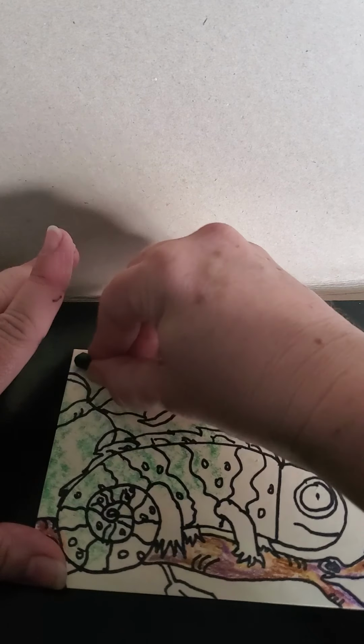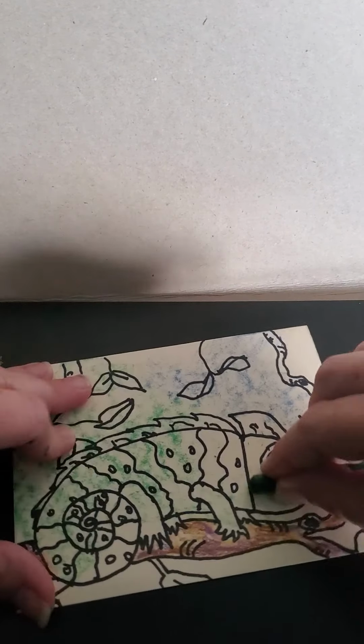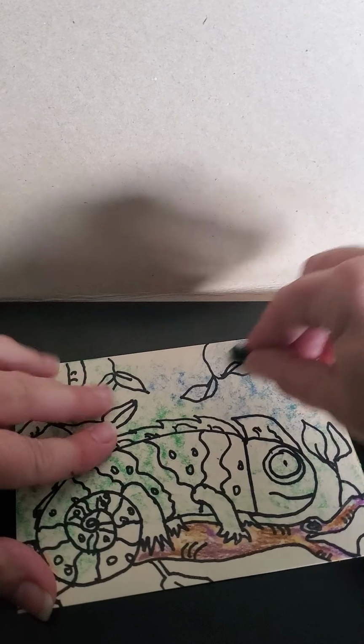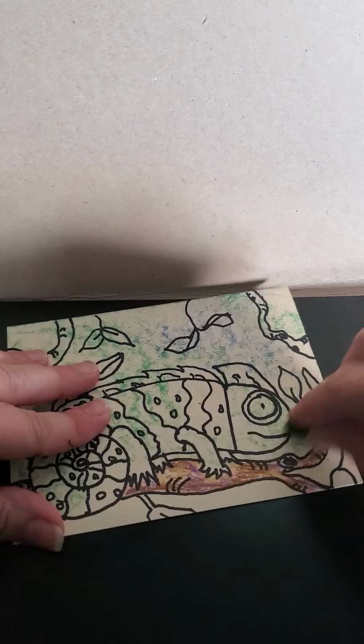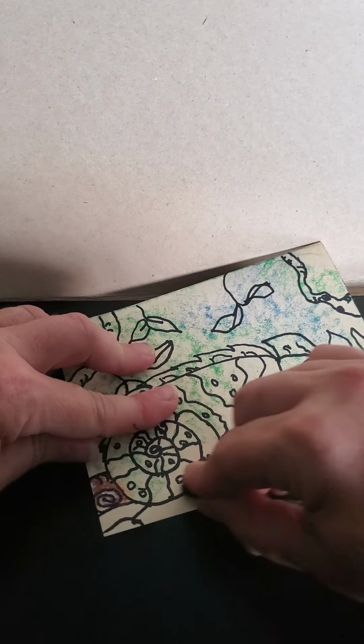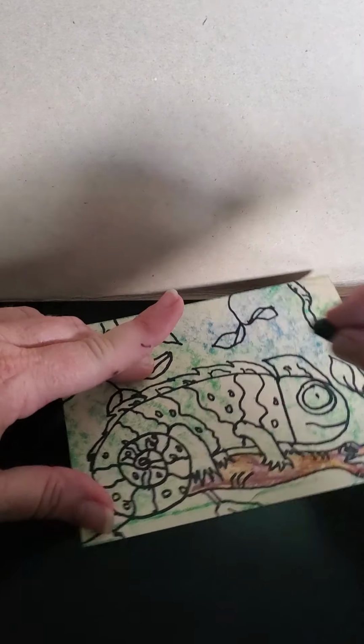And this chameleon, if it's supposed to be in the jungle, I want it to have a lot of green. That's going to help the chameleon camouflage. So I'm just going to take this green and fill in all the space.